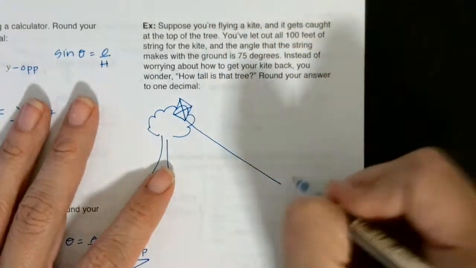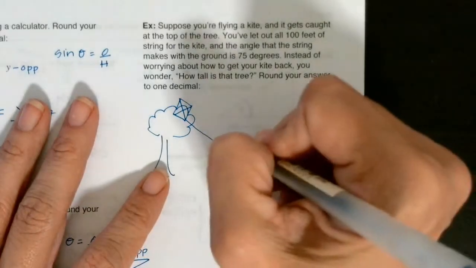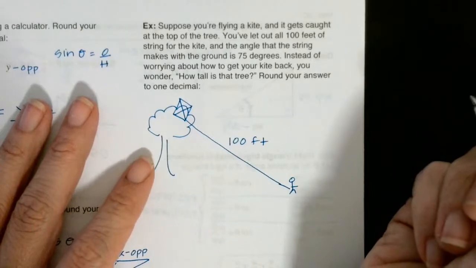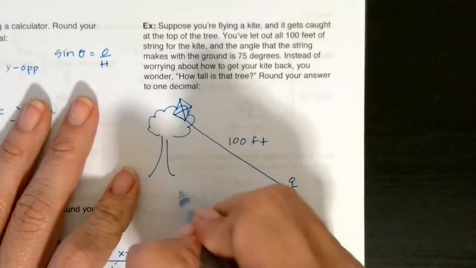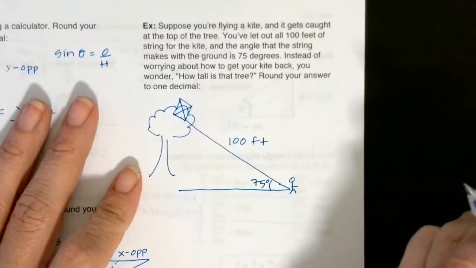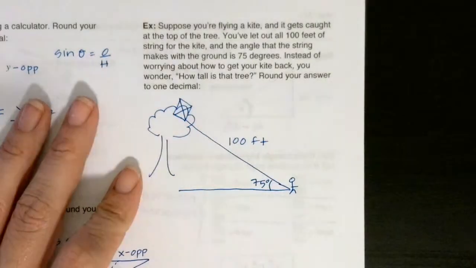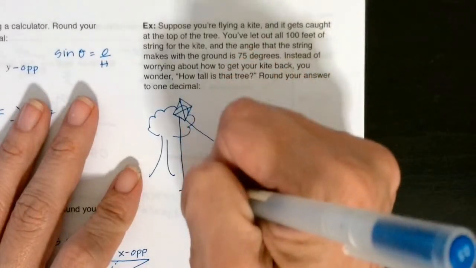So here you are. You're sad. You've let out all 100 feet on the string of the kite. And the angle that the string makes with the ground is 75 degrees. And instead of worrying about how to get your kite back, you wonder, how tall is that tree? Round your answer to the nearest decimal place.